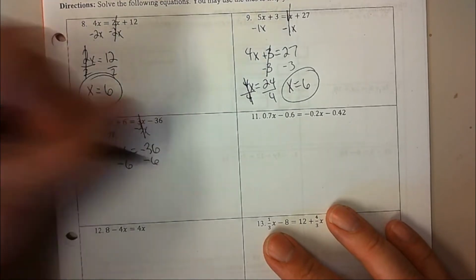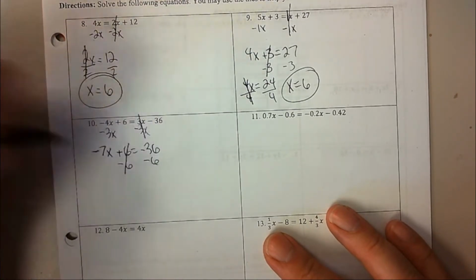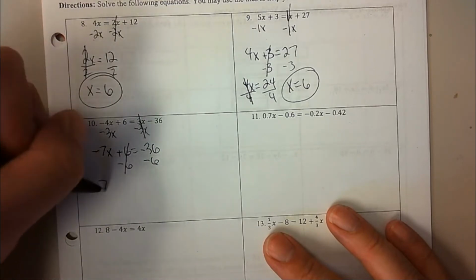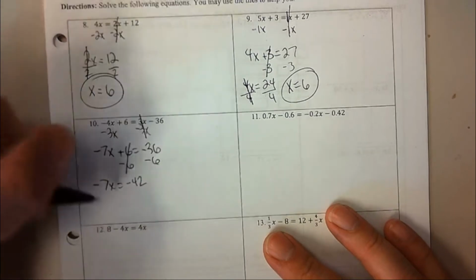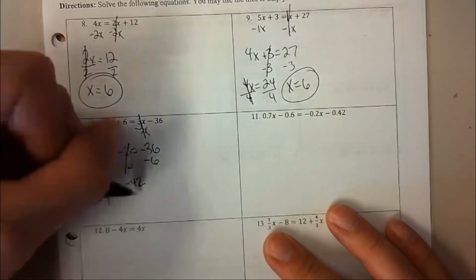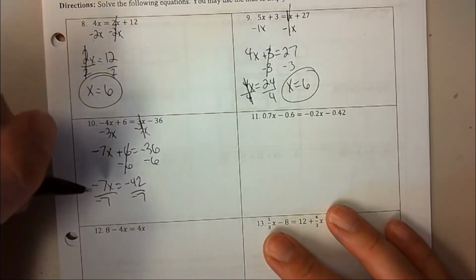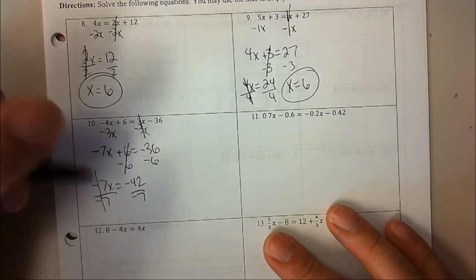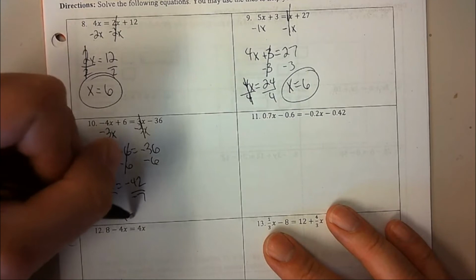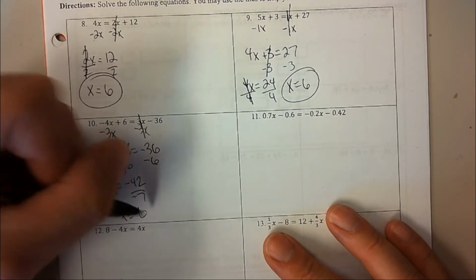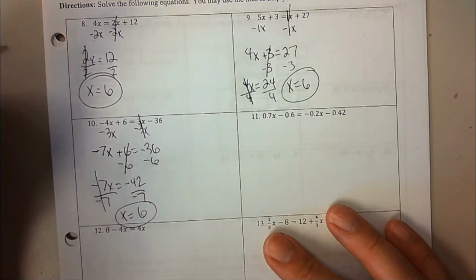Then I'm going to subtract 6 to both sides. So this cancels out. Then you have negative 7x is equal to negative 42. We are then going to divide both sides by negative 7. So this cancels out. And then I get x. Negative divided by a negative is a positive. And it's going to be positive 6.